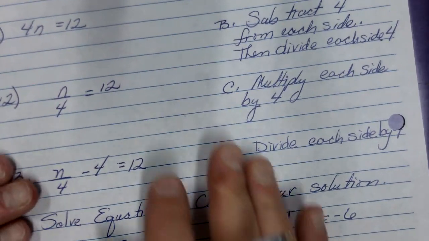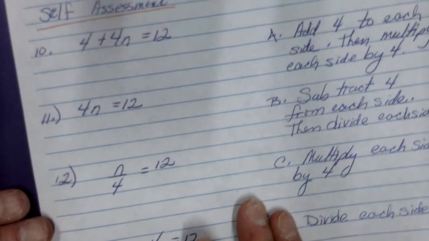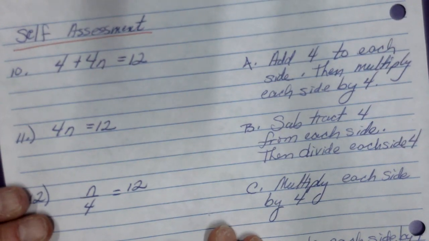We have self-assessment problems here, but we're not going to have time. We will do them together in class.